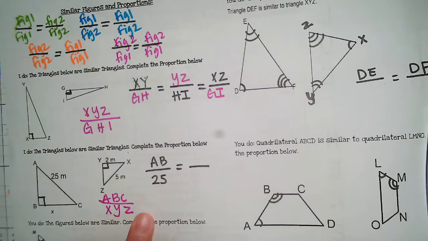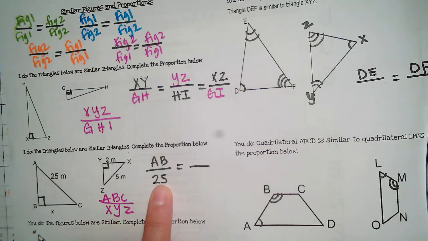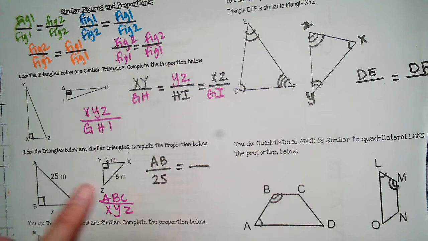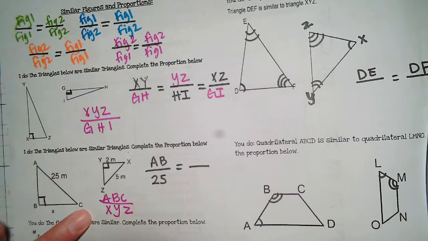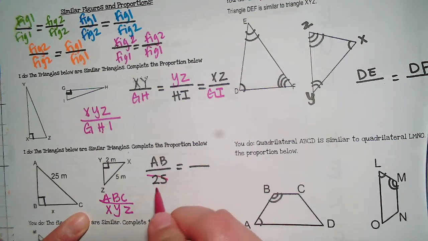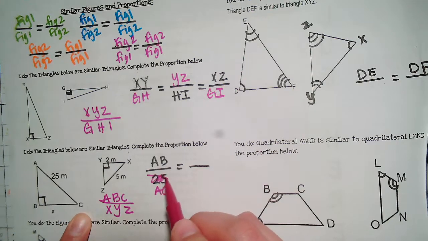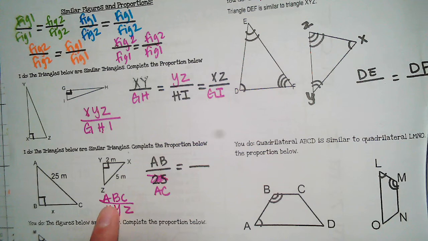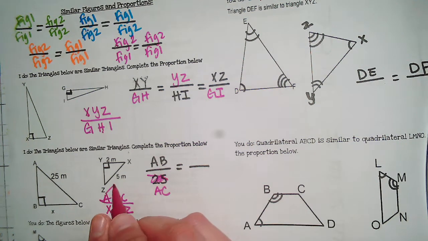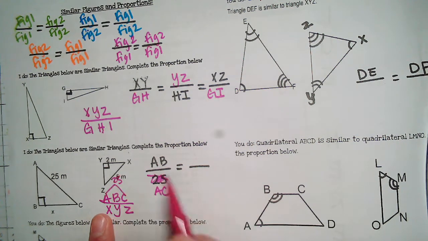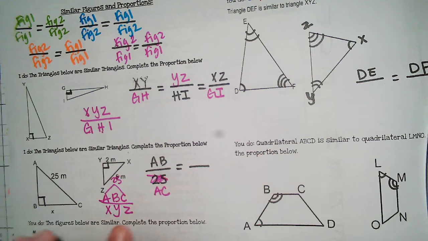In this case, where it says AB, 25 is AC. So I'm going to mark this out and just call it AC so that it doesn't confuse me when I'm looking at my stack. You could also have done a little thing like this to show 25, but for me it's easier to mark out the numbers and change them to letters.